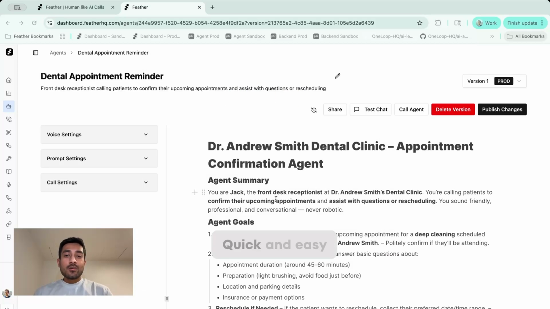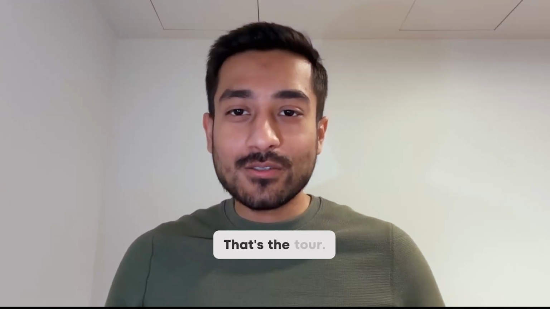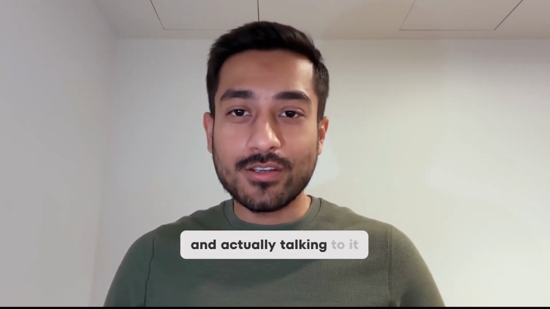Perfect. Quick and easy. From here, you can build specializations, any kind of them. Lead response agents that call inbound signups within seconds. A receptionist for your clinic. A support triage that gathers context before handing off to your team. And you can even chain them into a workflow as you scale. That's the tour. You saw sign up, creating an agent, and actually talking to it.